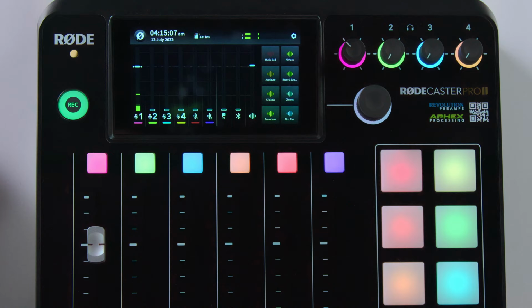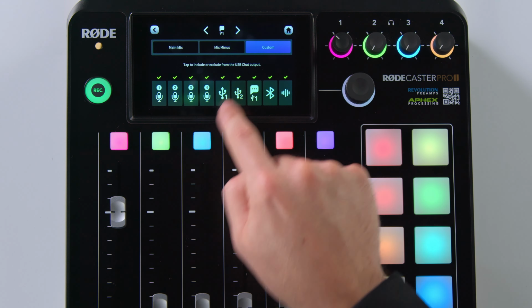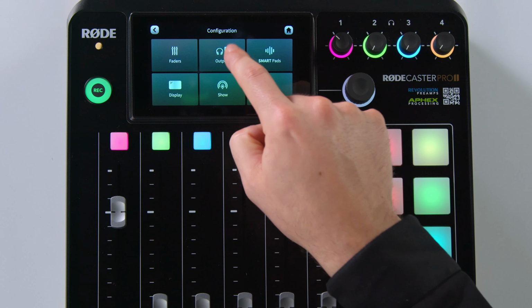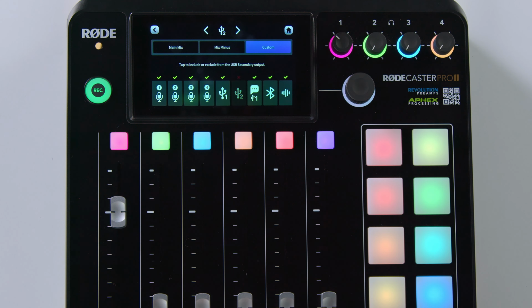This flexibility is extremely useful in gaming or streaming scenarios when you need full control over what each audio channel hears. For example, if you have your game audio playing through USB secondary and you really don't want it to be heard by your friends on Discord who are connected to USB chat, you can simply remove the USB 2 channel from the USB chat mix. Similarly, if you really don't want the music that you are listening to on USB 1 going to your stream audio, you can actually exclude USB 1 from the USB device that is selected as your stream input. A very handy feature.